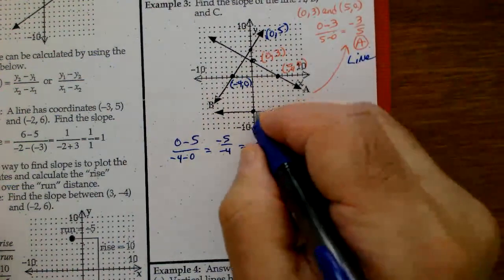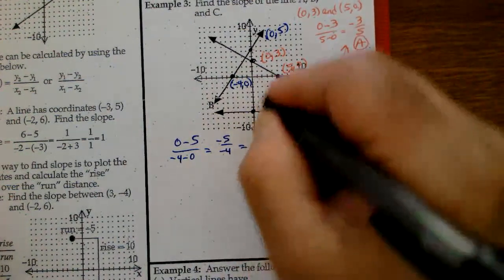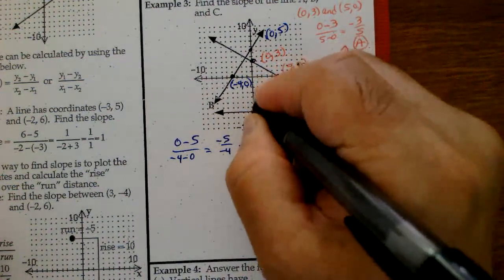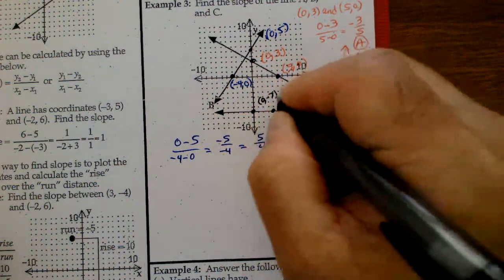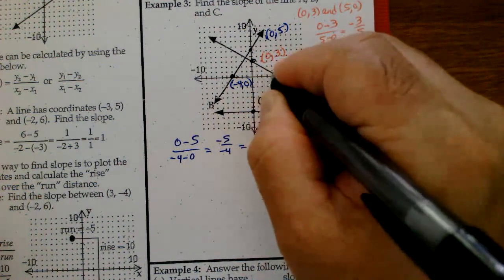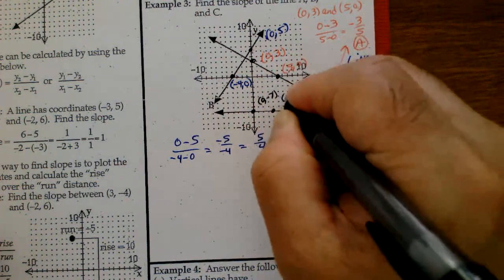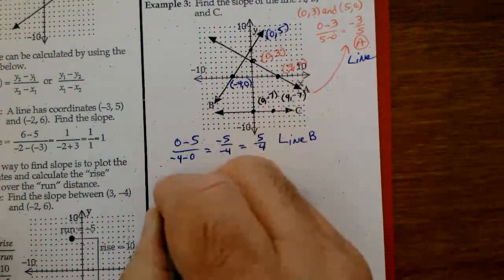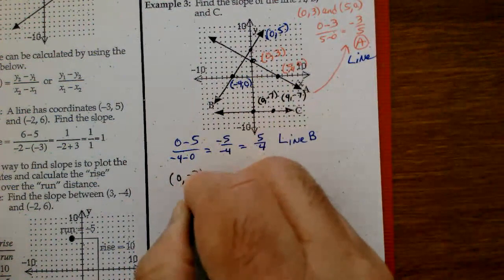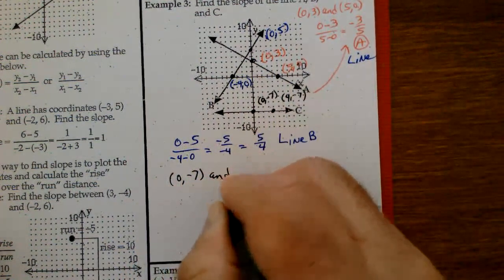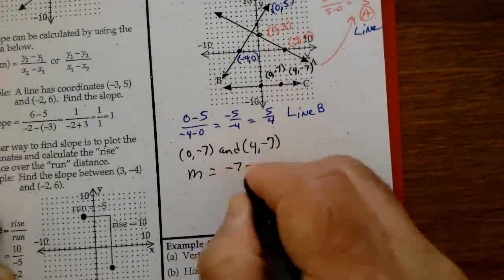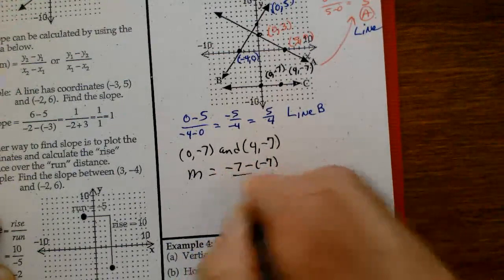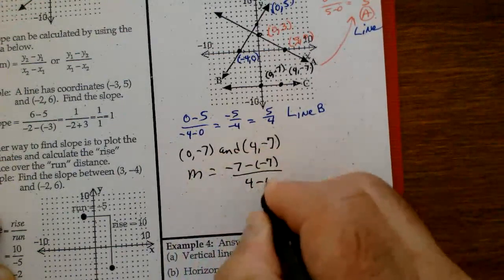Now let's take a look at line C. I use this to be 0, negative 7, and this is going to be 4, negative 7. Once again, 0, negative 7, and 4, negative 7. And the slope M is going to be negative 7 minus negative 7 over 4 minus 0.